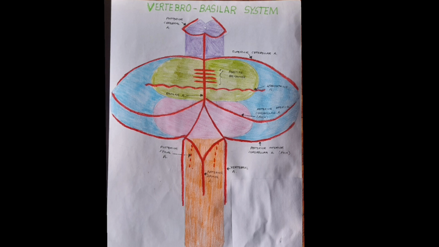Now one thing to know here is that we have three protective layers: the pia mater, the arachnoid mater and the dura mater. We know that the dura mater is the outside layer. And we also have the subarachnoid space. That subarachnoid space is where we have the cerebrospinal fluid, or the CSF.